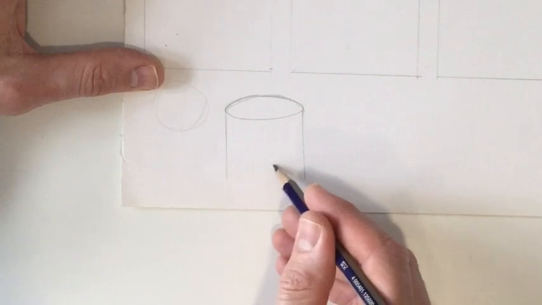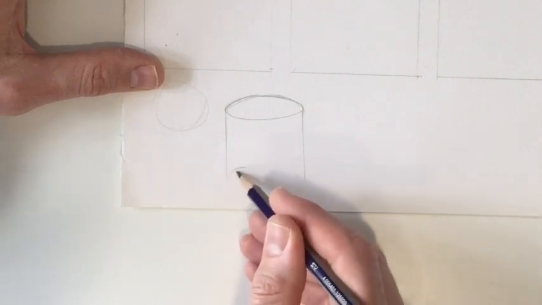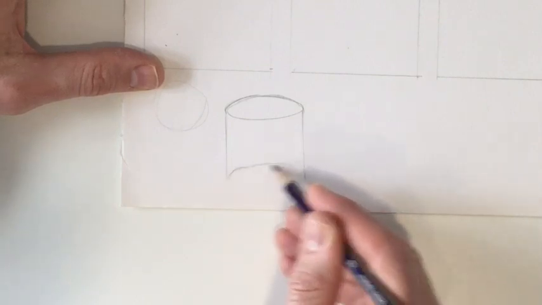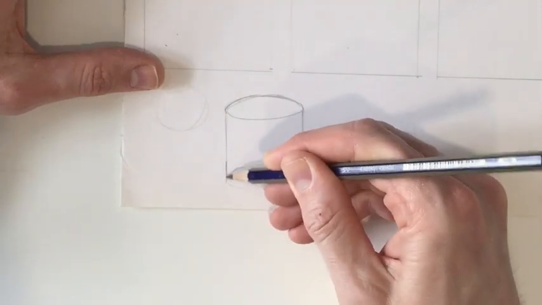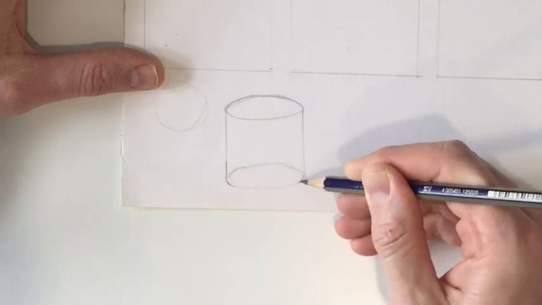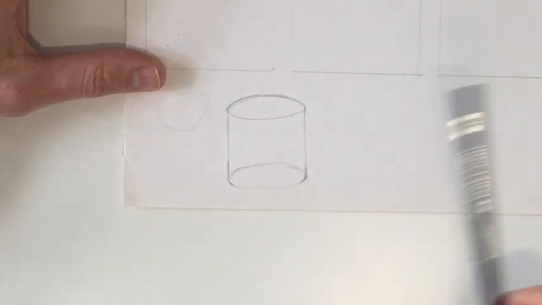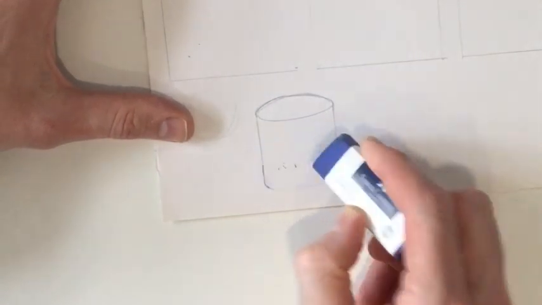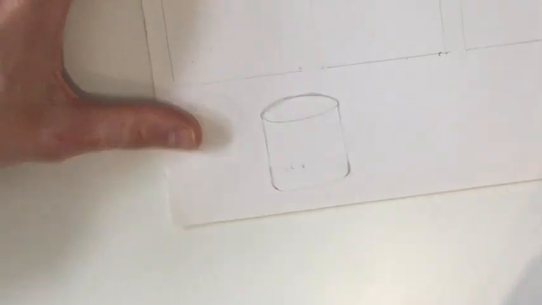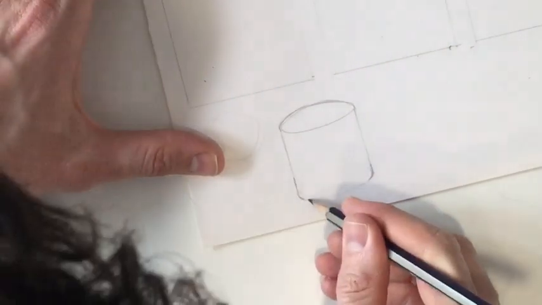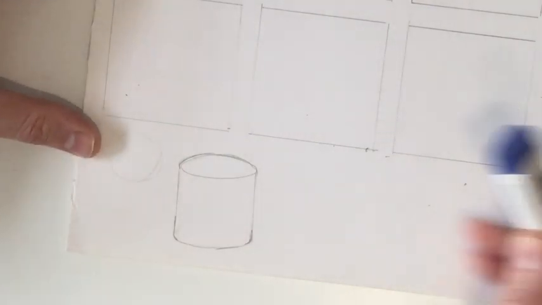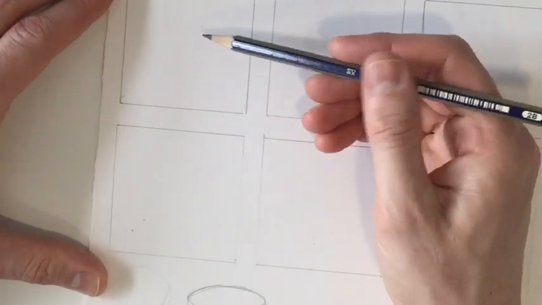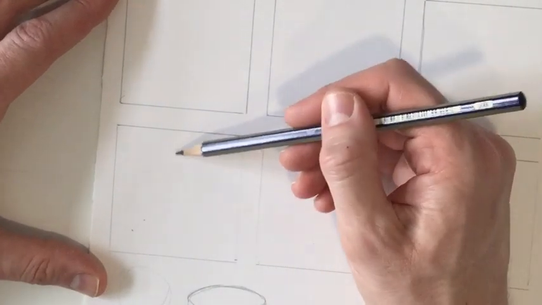the bottom. It's probably easier to draw another ellipse so that the corners match up properly, and then you can remove the line that you shouldn't see. So there's our cylinder. I'm going to draw a cylinder here and a cylinder here now.